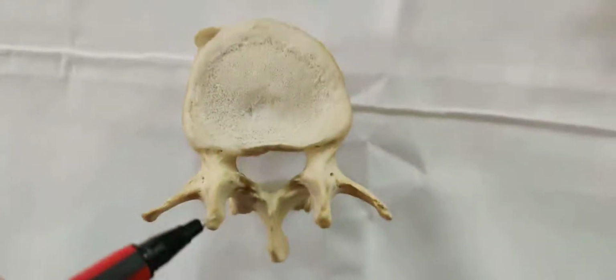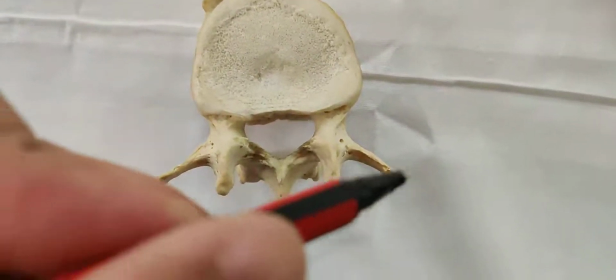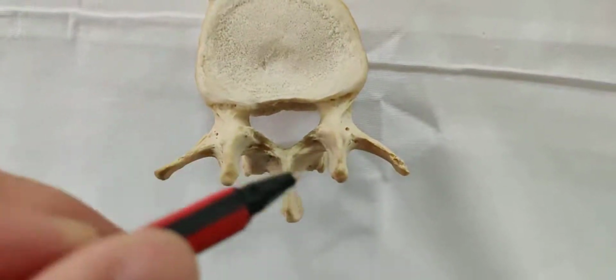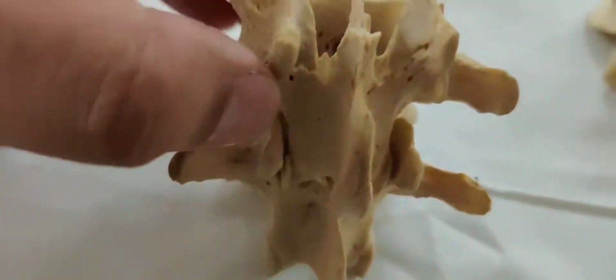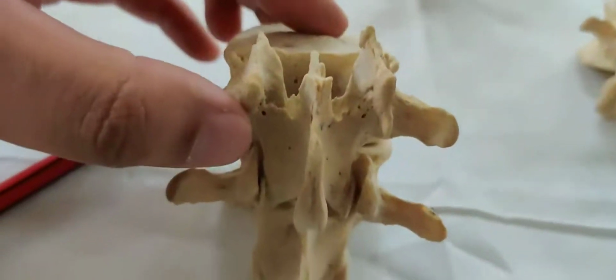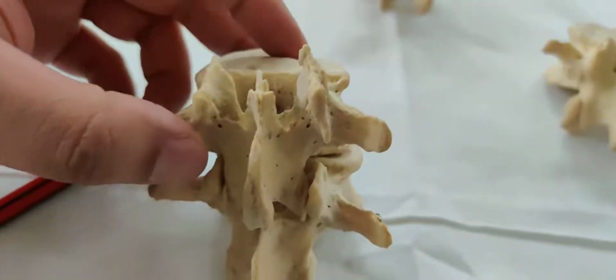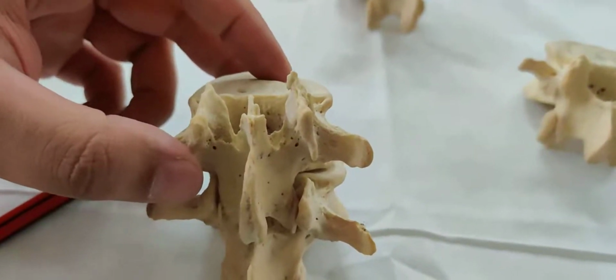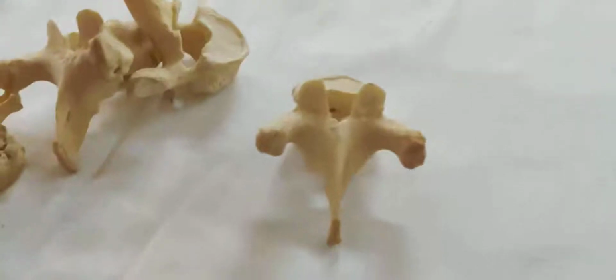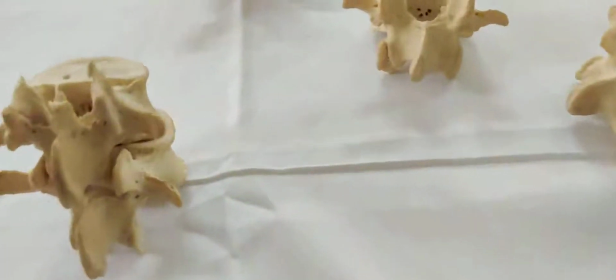Here, if I draw that arc, the plane of articulation is at 90 degrees to that plane. So no rotational movement can happen between adjacent vertebrae. There is no rotational movement possible. If I rotate one vertebra, the lower one will also rotate. So the lumbar spine is not capable of rotating, whereas the thoracic spine is capable of rotating in this arc, right? Okay.